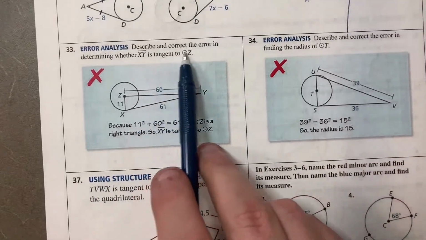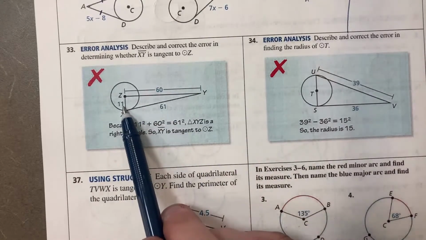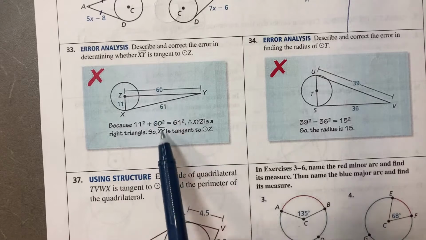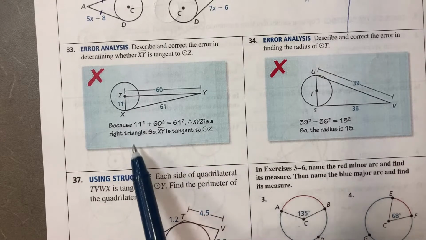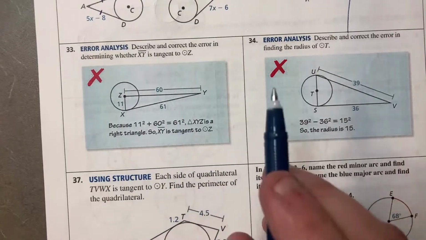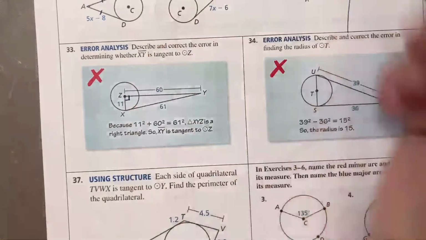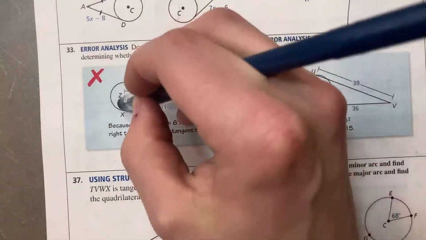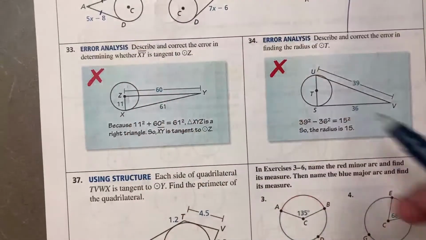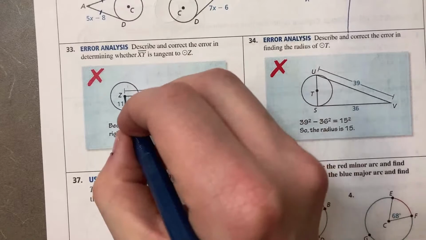33. Describe and correct the error. They're saying because 11 squared plus 60 squared is equal to 61 squared, that this must be a tangent. And the problem with this is that they have their right angle here. To be a tangent, this is theorem 10.1, the radius and the tangent line have to have the right angle.